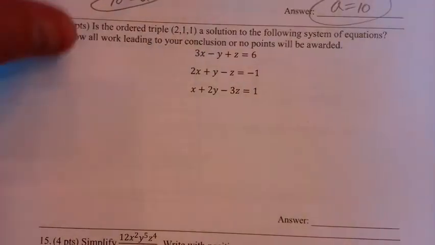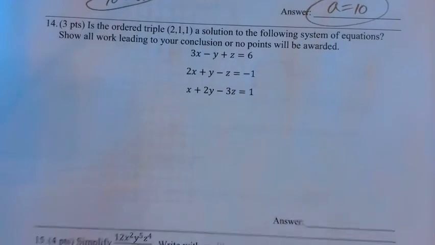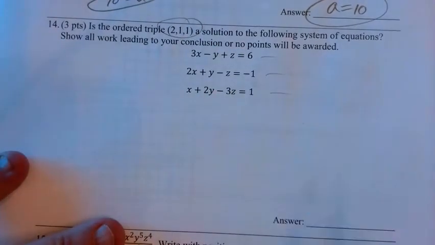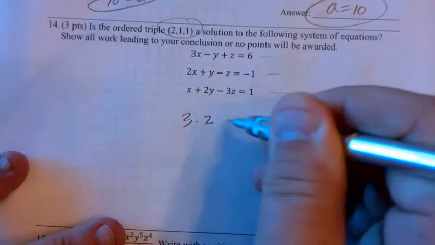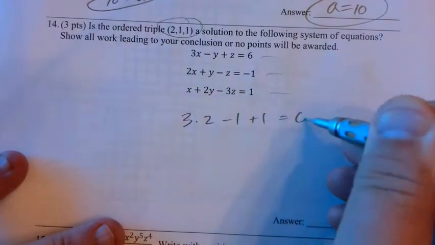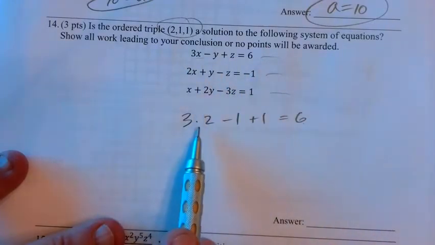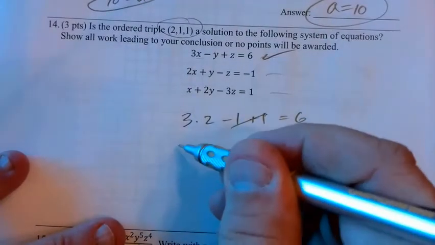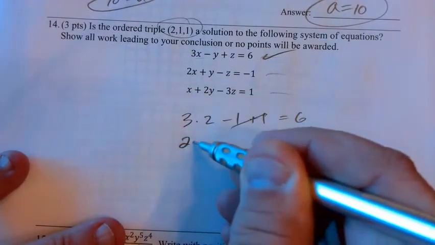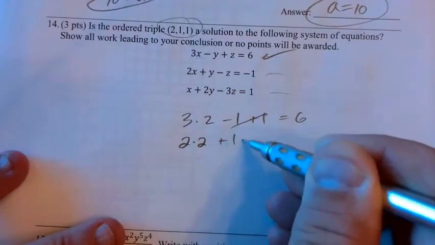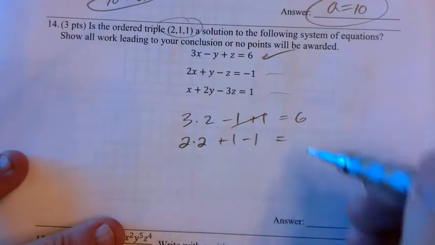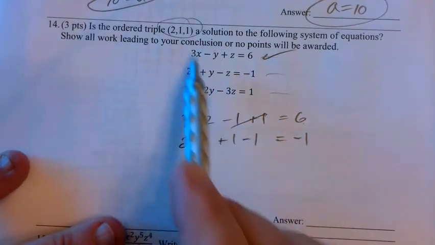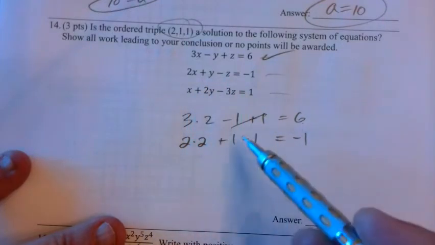Is the ordered triplet a solution to the following system of equations? Show all the work. So I just need to put that into all 3 of these equations. So I need to go 3 times 2 minus 1 plus 1 equals 6. Put it into there. 3 times 2 is 6. Negative 1 plus 1 cancel. That one checks out. 2x, so 2 times 2 plus 1 minus 1. 2 times 2 is 4, and this 1 minus 1 would cancel.